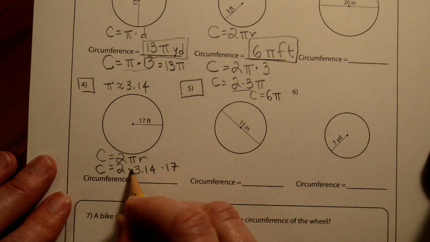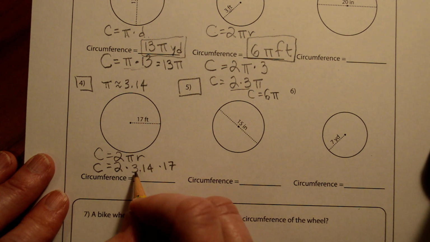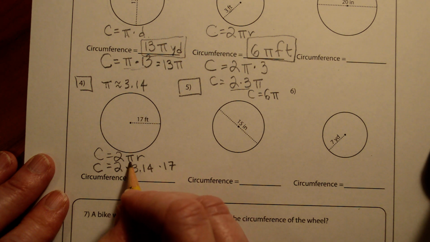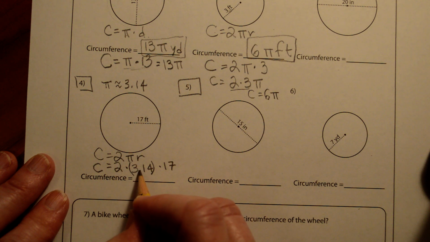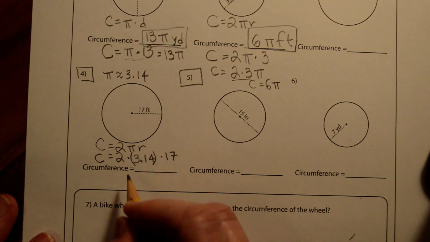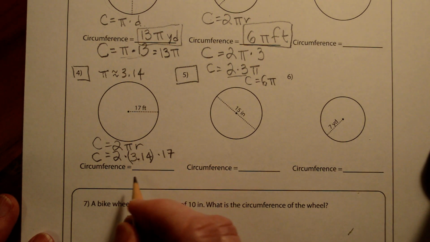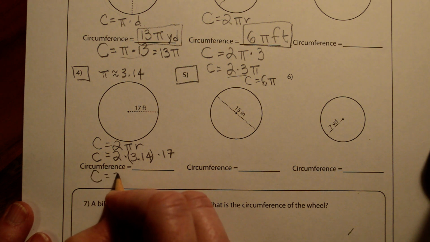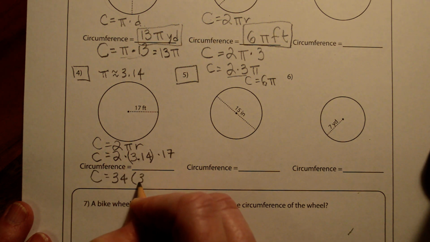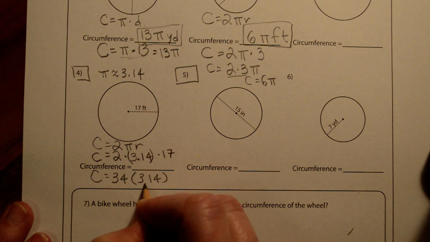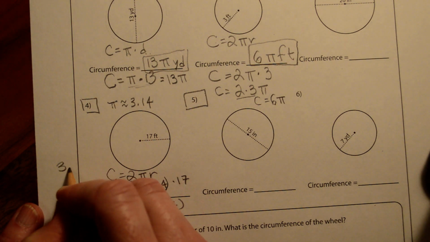All right, be careful with these multiplication symbols and the decimals. Remember that this is a decimal, these are multiplication. If it helps, put that in parentheses so that you remember it's a decimal. All right, I'm going to do 2 times 17 first, so I get circumference equals 34 times 3.14. Let's do that off to the side.